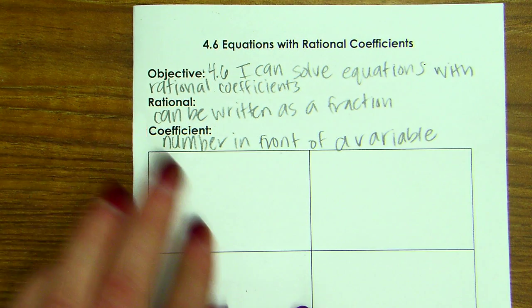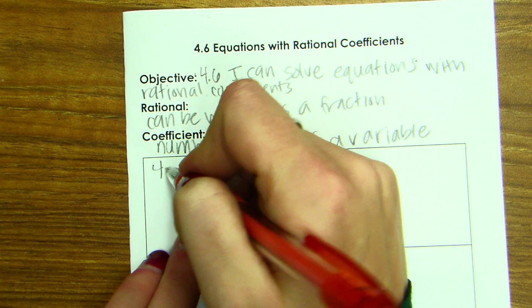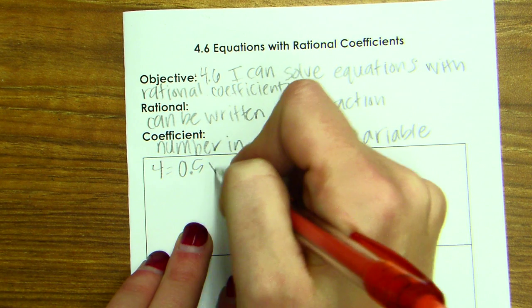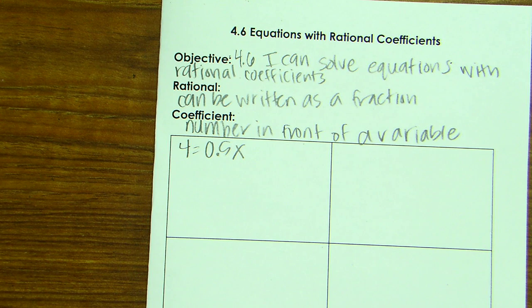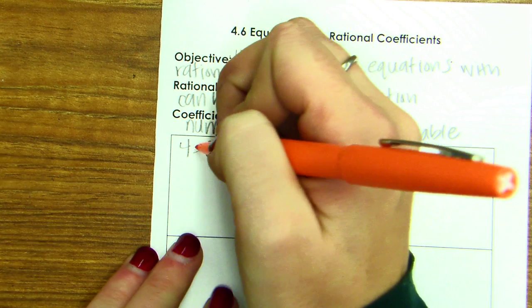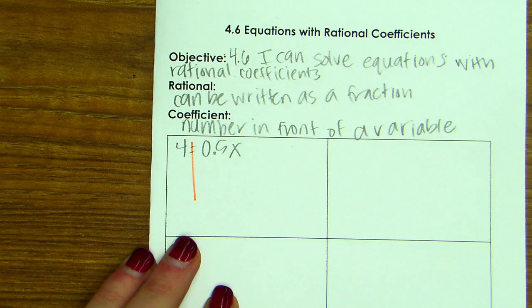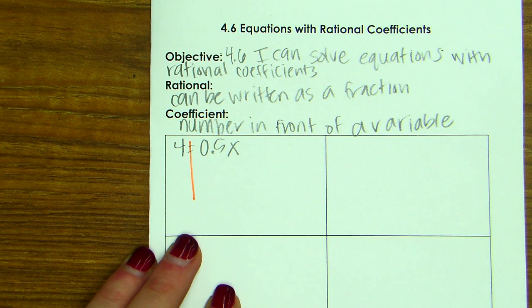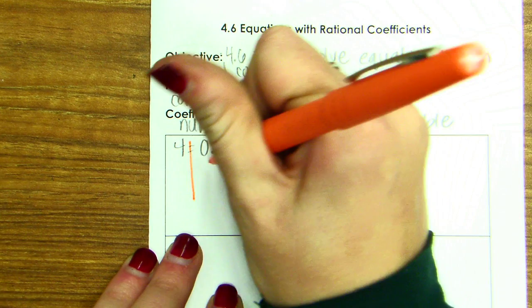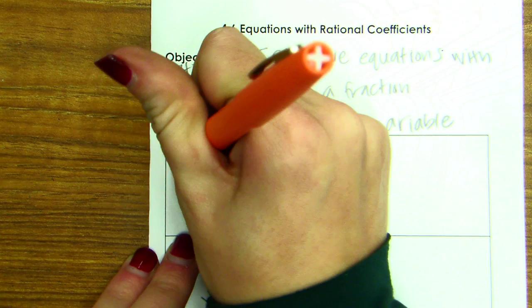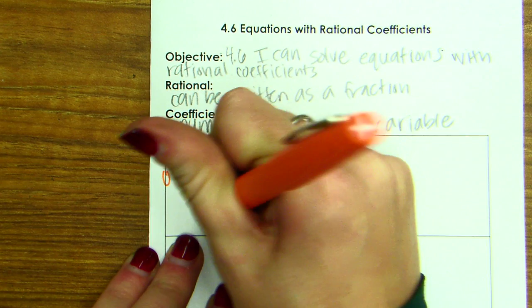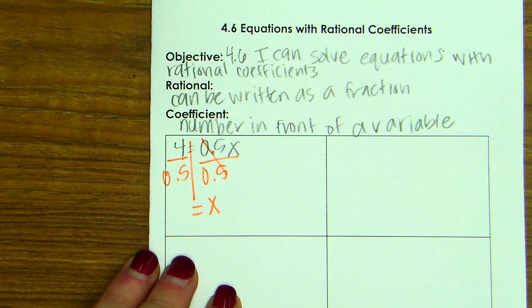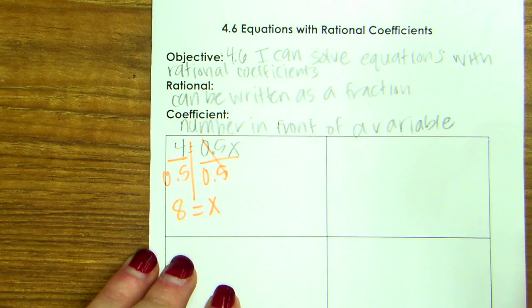So for our first example, let's do 4 equals 0.5 times x. So we already practiced equations like this. This is a multiplication equation. The only difference here is we have a decimal. So it's going to be the exact same process. We'll draw the line on the equal sign. What's the opposite of multiplying by 0.5? It'd be dividing by 0.5. So I do that on both sides. 0.5 divided by 0.5 is 1, so I have 1x equals, and then 4 divided by 0.5 is 8.